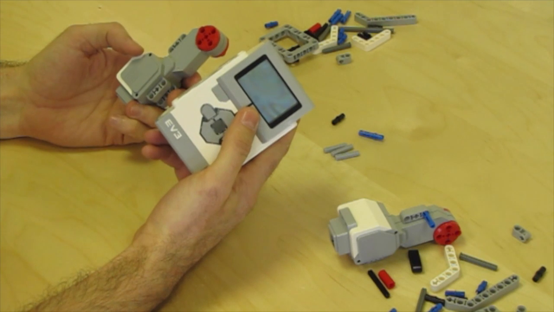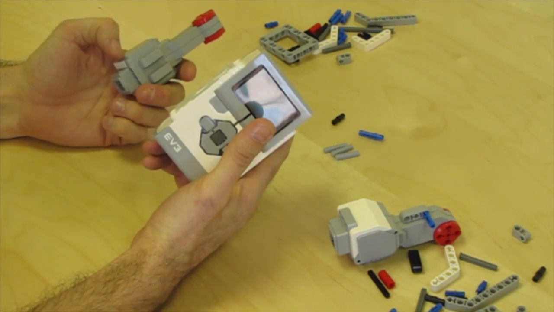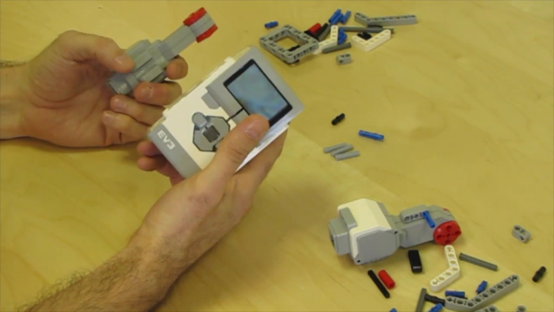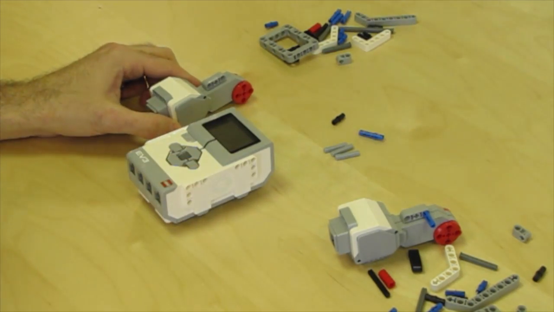It's kind of amazing, and what I'm going to show you today is a basic robot and some of the simple things that you can do and some of the lessons that kids can learn using the Mindstorms platform.